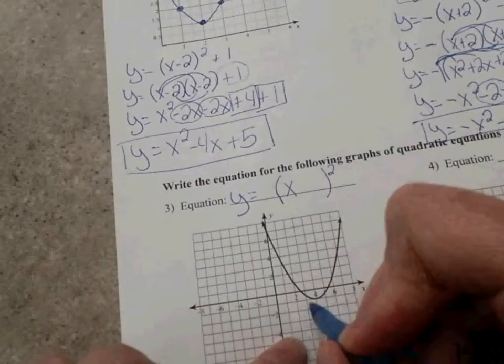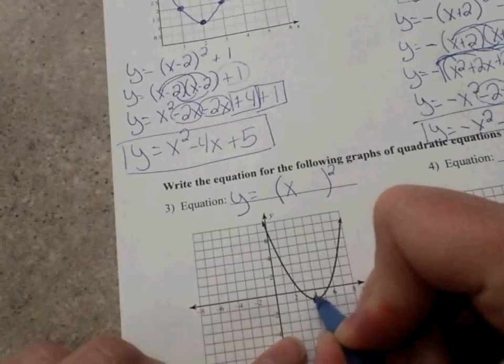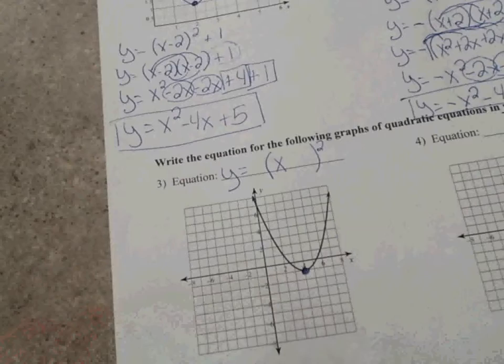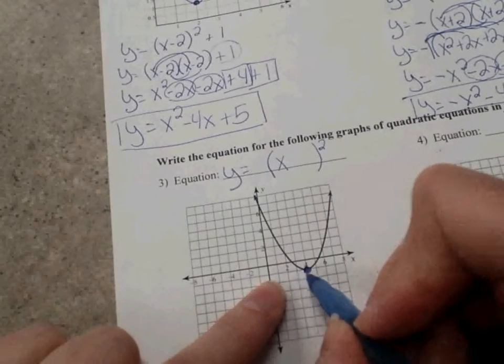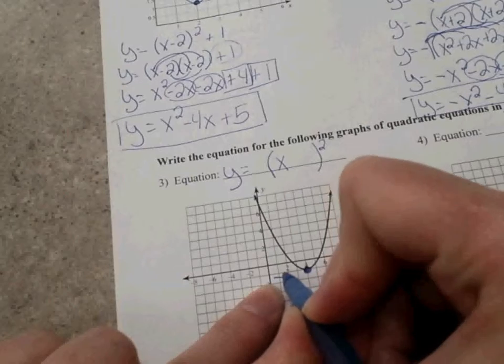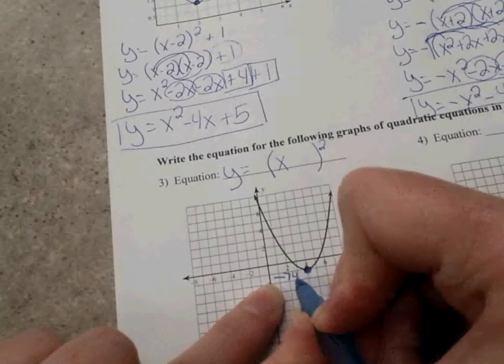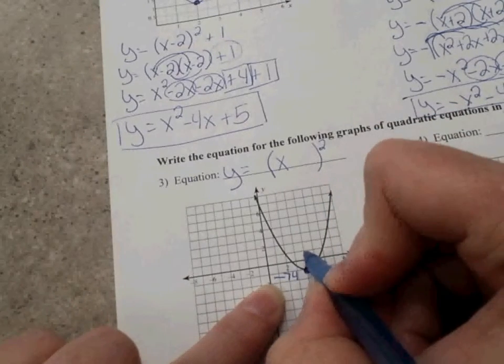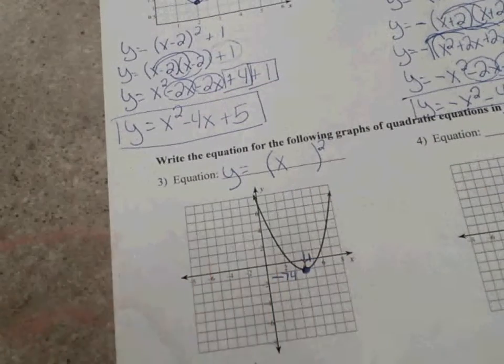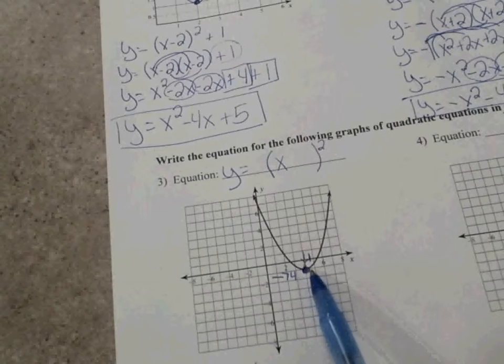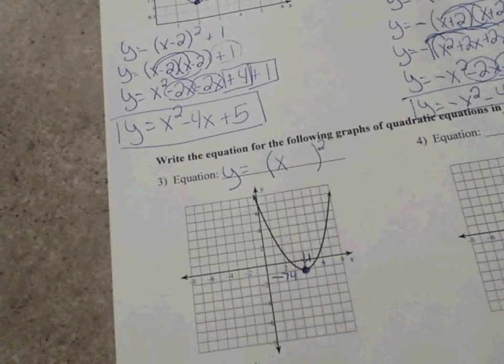Then I would look at my vertex. It's right here. Okay, and I'd put a dot there. And I would say, where did I go to get to that vertex? To get to that vertex, I went right 4, and I went down 1. Okay, does everybody see what I just did? I went right 4, and I went down 1 to get to that vertex.